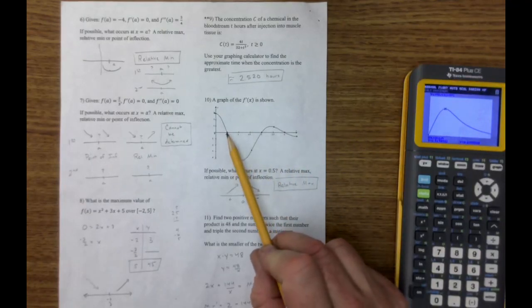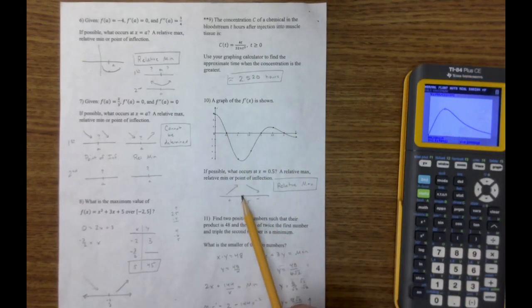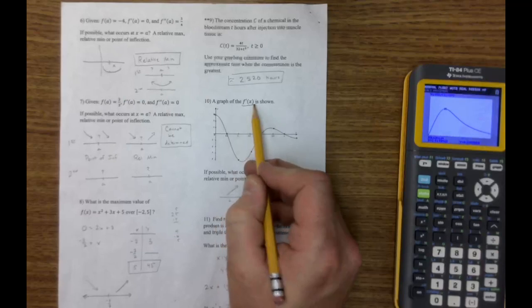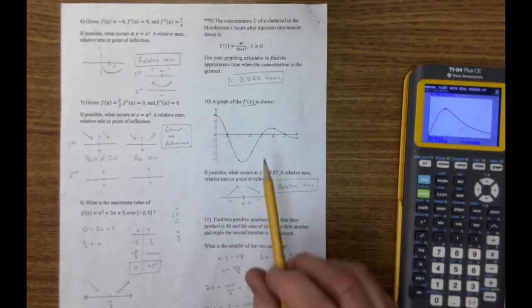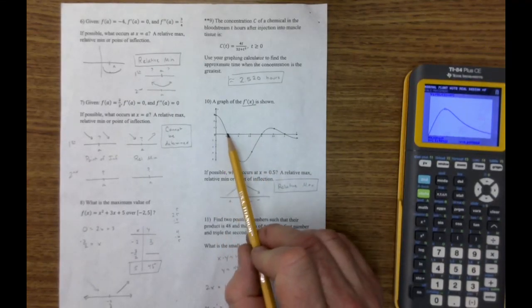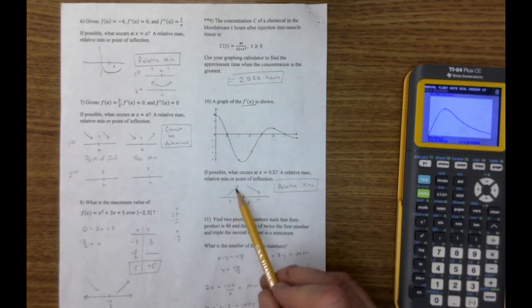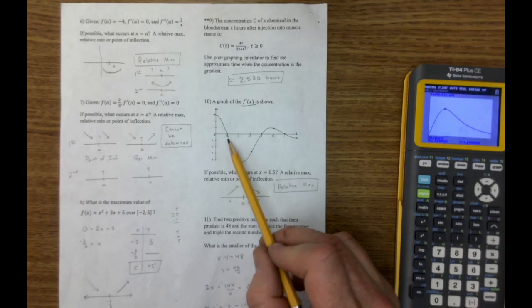At 0.5, you have a critical point because the derivative is shown. Now what happens on the left side of this? All of these values are positive, meaning the slope is going up. What happens on the right side? All of these are negative.